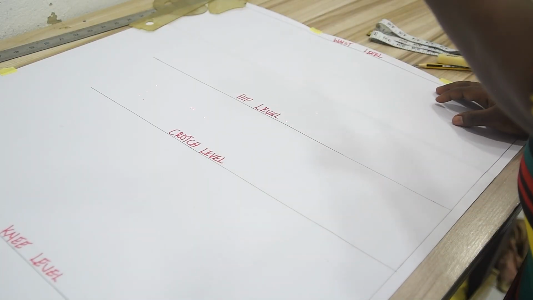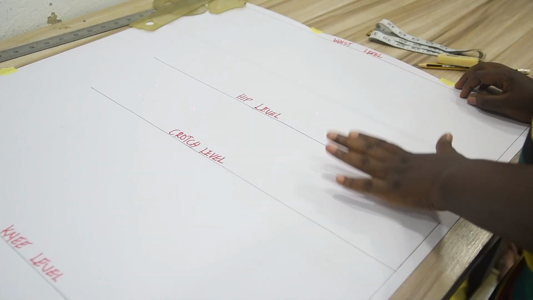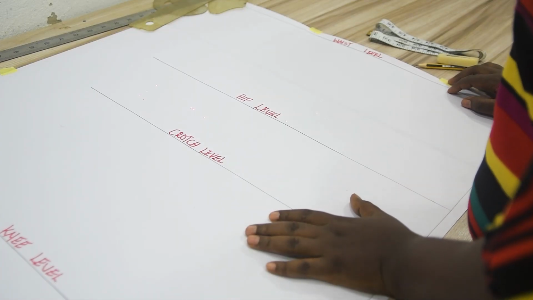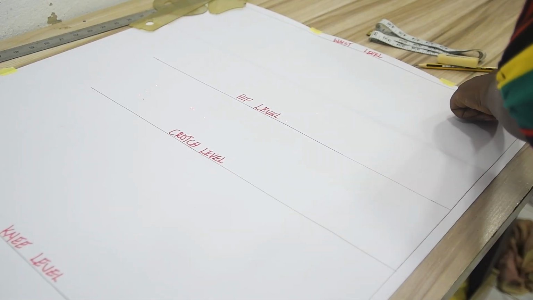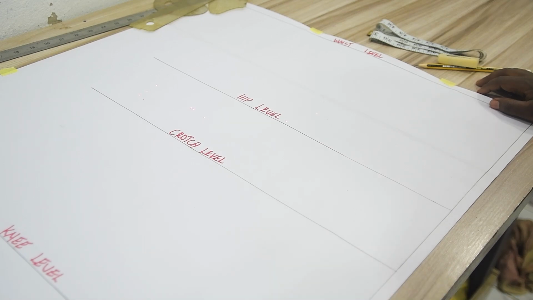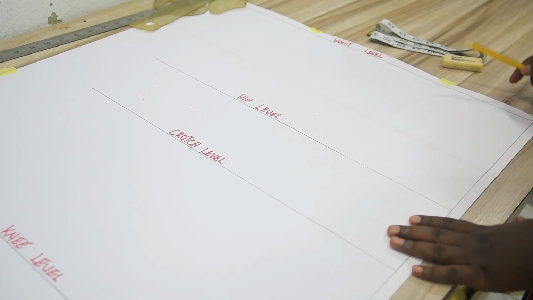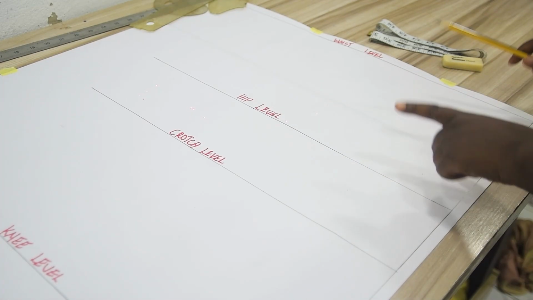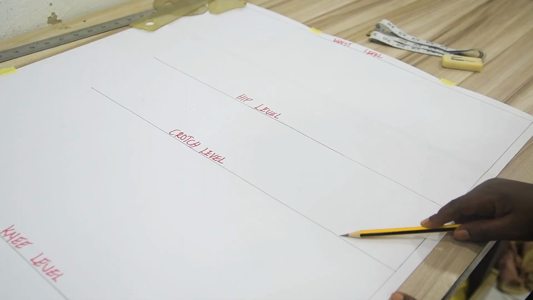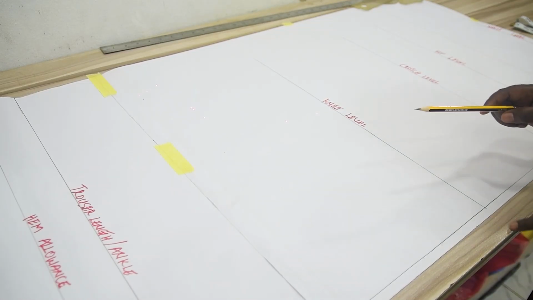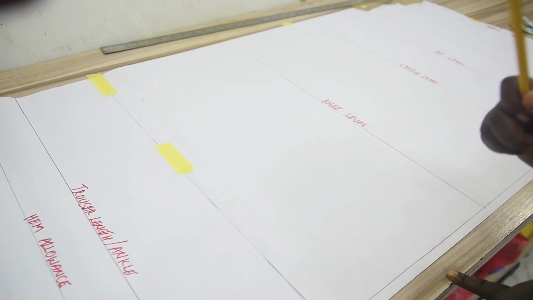So now I have all my measurements ready and my calculation done properly, which I will be explaining as we proceed in this tutorial. I have my pattern paper laid, as you can see, and I have all my vertical measurements inserted like so. This line is for the waist level, that is the smallest area of the waist. Then I have the hip level measurement taken from the waist point to the hip level, then my crotch level measurement, the knee level measurement, the trouser length, which is the same as the ankle, and my hem allowance measurement.